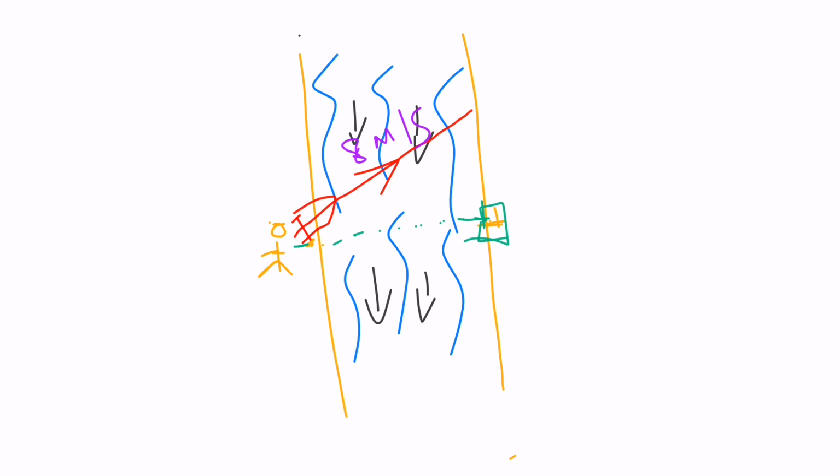Now the velocity of the river. If the person points straight here, he will not reach here, because the river current will push him until he reaches somewhere else. So the key concept you need to know is the current, how the current pushes.